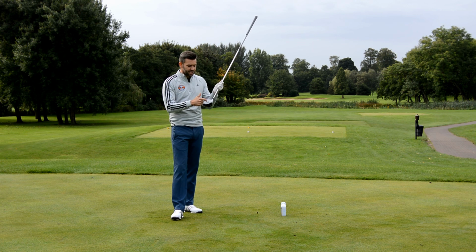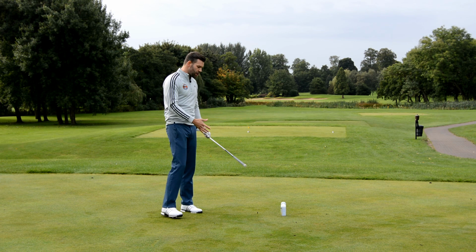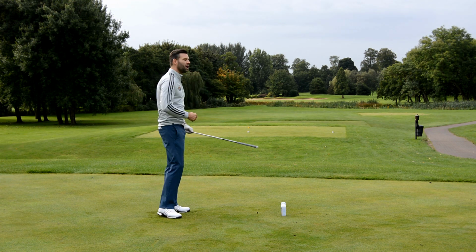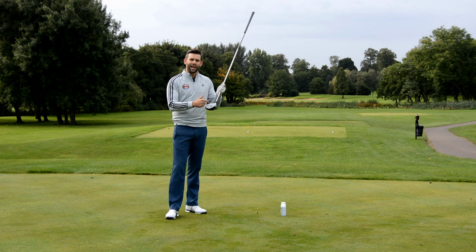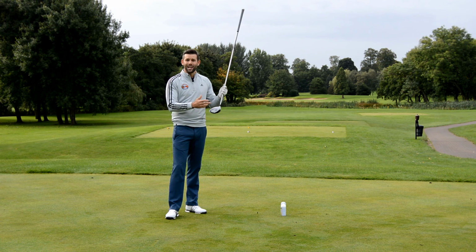You can see here that ball was hit slightly off the heel. Now that ball went pretty straight. I know that my general golf swing produces a right to left curve. Because that ball was hit out the heel, that kind of neutralised that a little bit, and that actually flew pretty straight. So for me, a heel strike actually gives me some relatively straight ball flights because my swing is geared more towards a right to left shot.